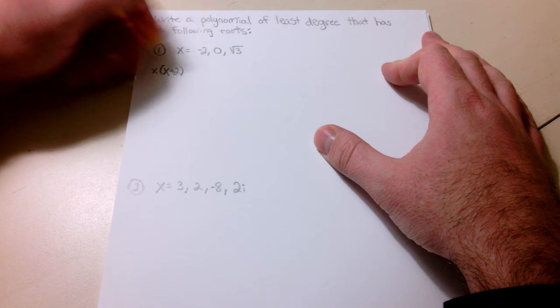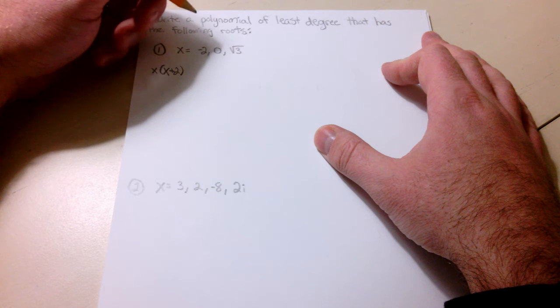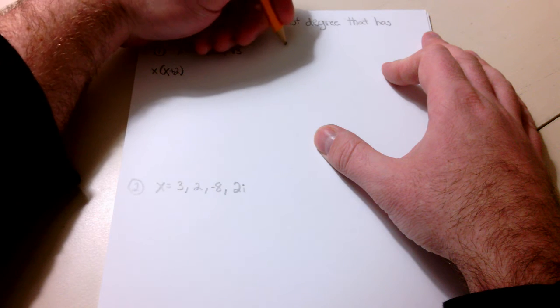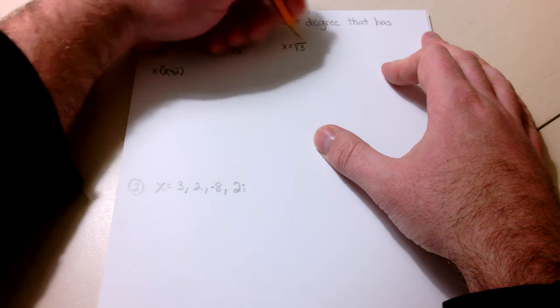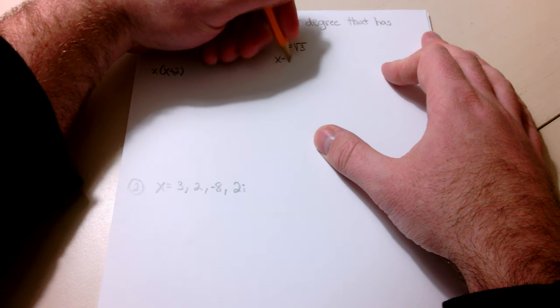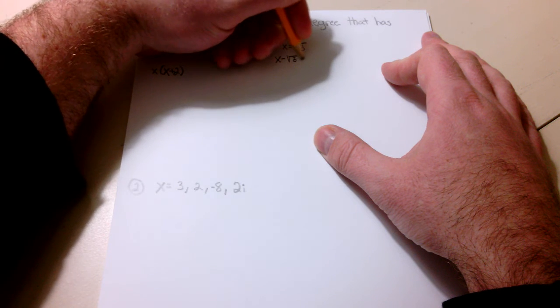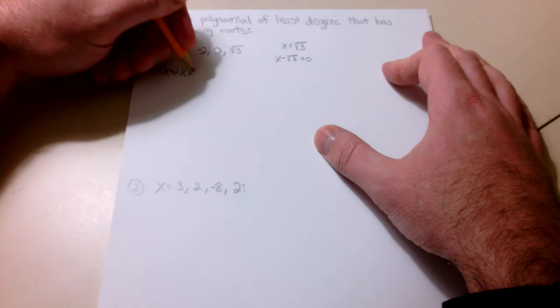It's the only time I'm going to go out of order. And then positive square root of 3. What that looks like is x equals the square root of 3. So when I subtract that on both sides, I get x minus square root of 3 equals 0. And so I'm going to put that over here as my factors.